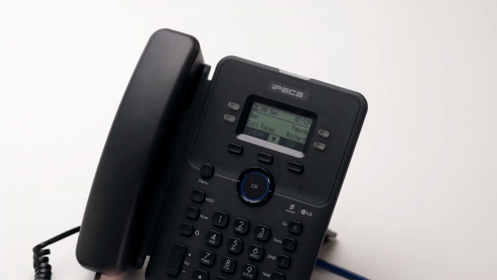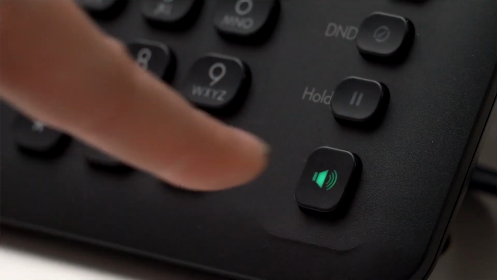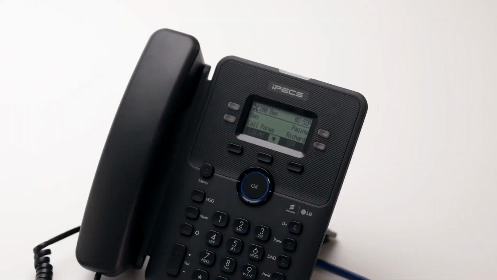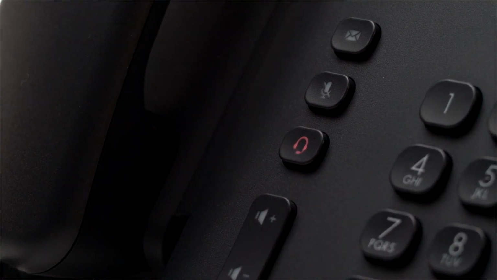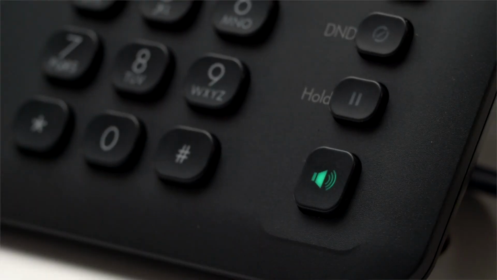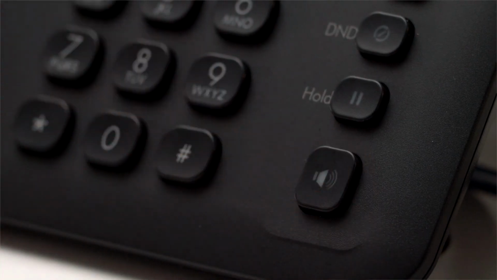The speaker and headset buttons toggle the audio output when in a call. Pressing the speaker button will switch the phone to speakerphone mode. The headset button activates headset mode. Audio can be returned to the handset by toggling headset or speakerphone modes off again.